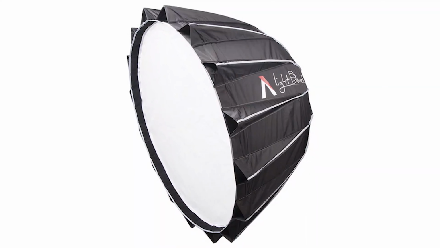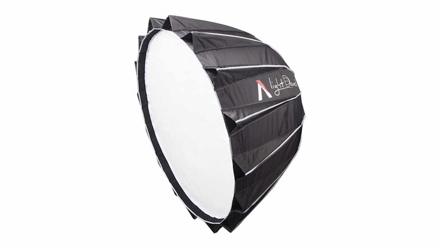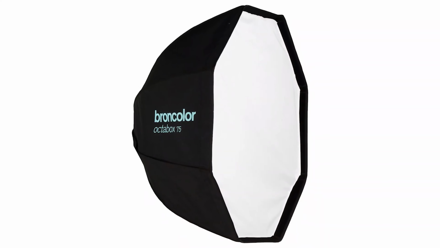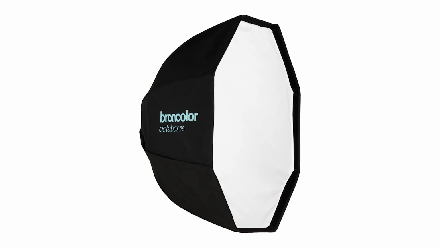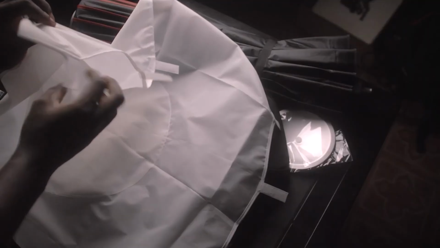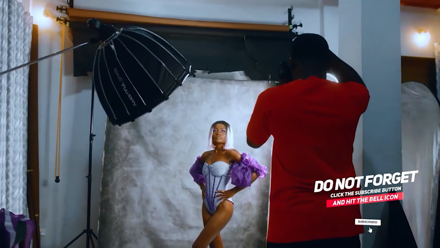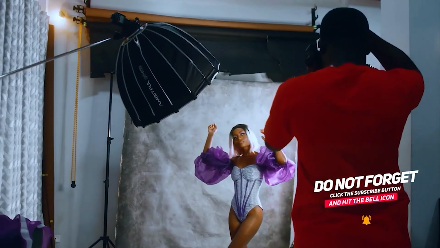Softboxes are so much in vogue nowadays because a lot of people are using them day in and day out. First, looking at an octabox, which has 8 sides, if you are familiar with your shapes, it has 2 scrims or 2 diffusion materials right in front of it, and you have a light shooting from behind. It shoots through this modifier and gives you soft light.